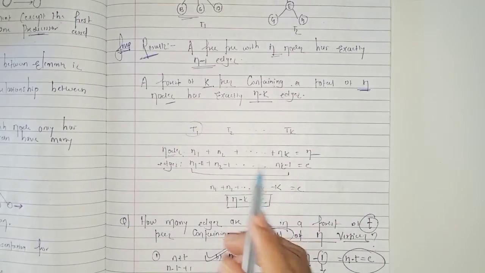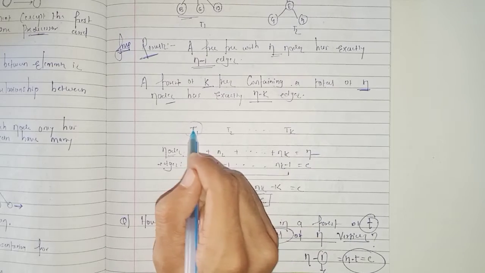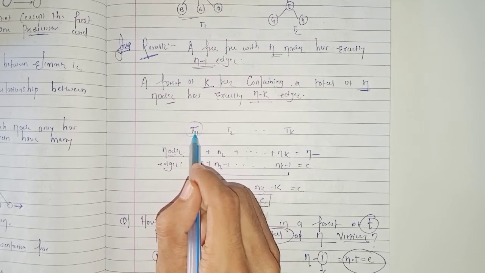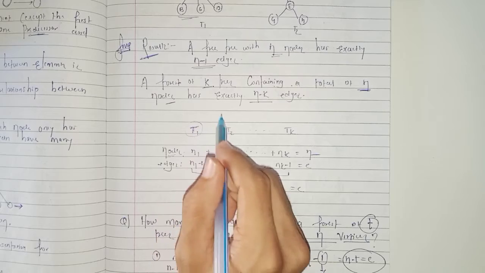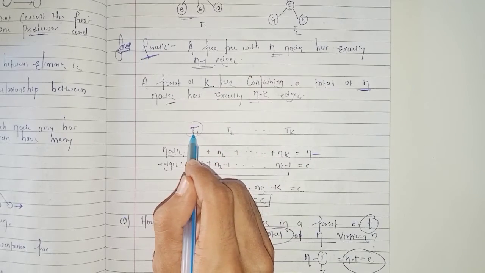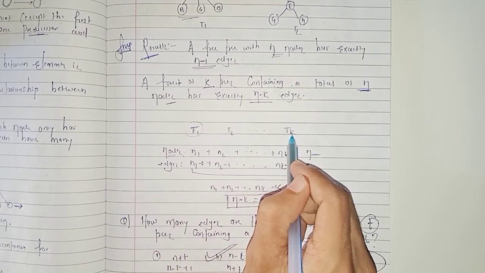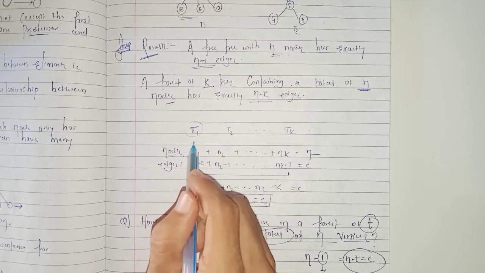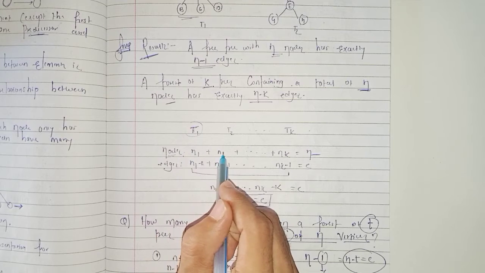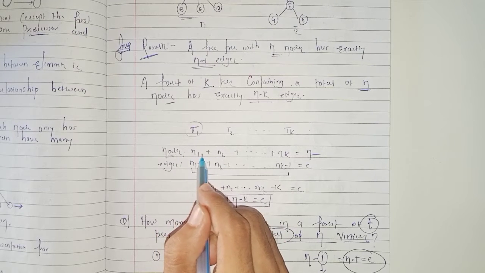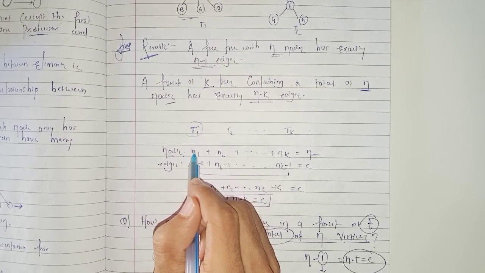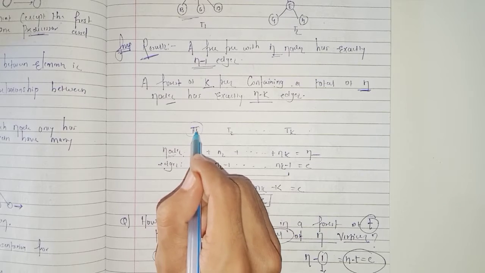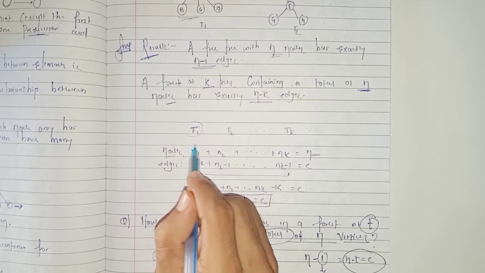So let us see how this has been derived. A forest containing k trees, that is T1, T2 up to Tk. These are the trees, and each tree contains some number of nodes. The tree T1 contains n1 nodes.